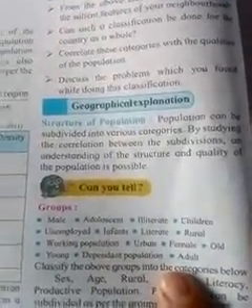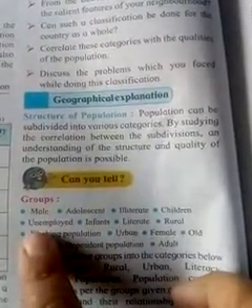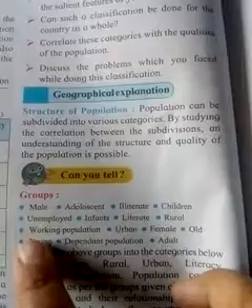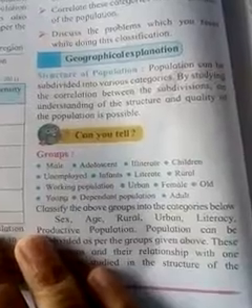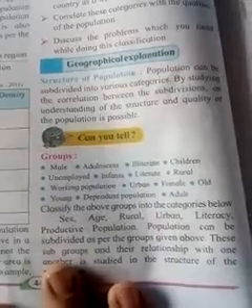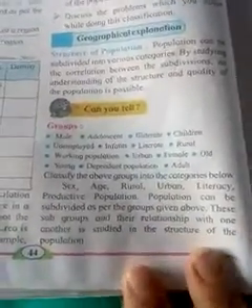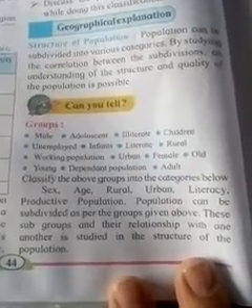That means the structure of population depends on male, female, adolescents, children, infants, older, younger, adult, literate, illiterate, employed, working population, dependent population, rural and urban. These are classified into categories: sex, age, rural-urban and literacy.